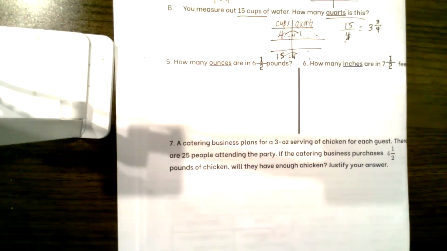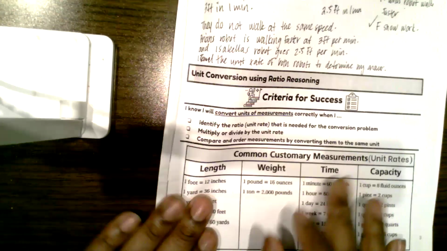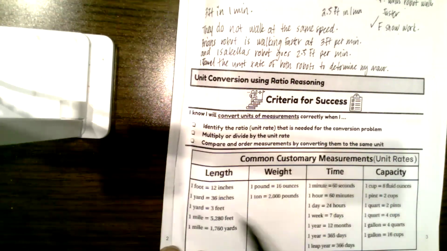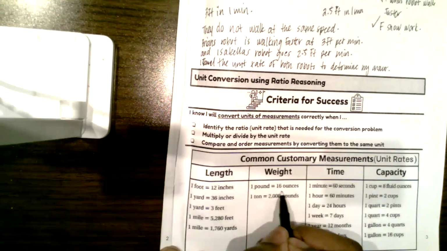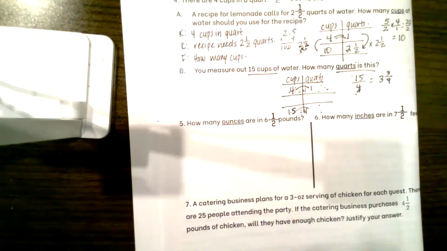Okay? Let's look at this one. How many ounces are in 6.5 pounds? But Mr. Ray, I don't see that. However, don't you sure? Because here tells us our conversions. What do you see? Ounces and pounds. Oh, for every 1 pound is 16 ounces. Do you see that? I can use my conversion chart to help me solve it.